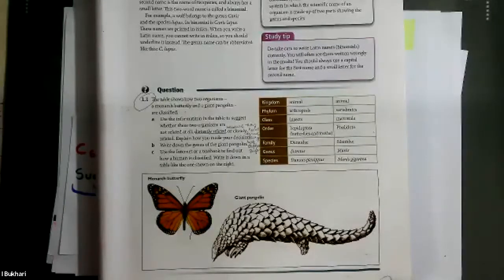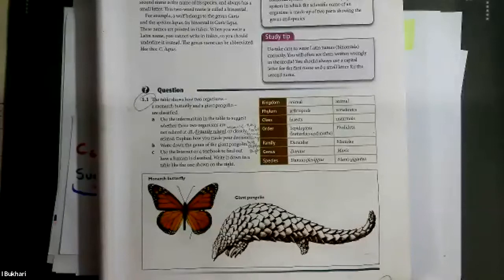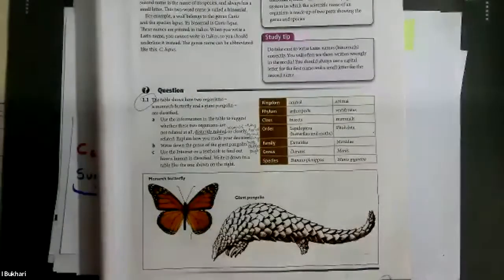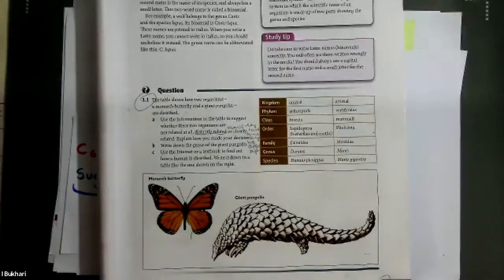So look at the picture below. It has a label on it. Yes, pangolin. It is Manis because it's vertebrates, animal and mammals, and Manis. Yes, the genus would be Manis. Okay, you can mute yourself.